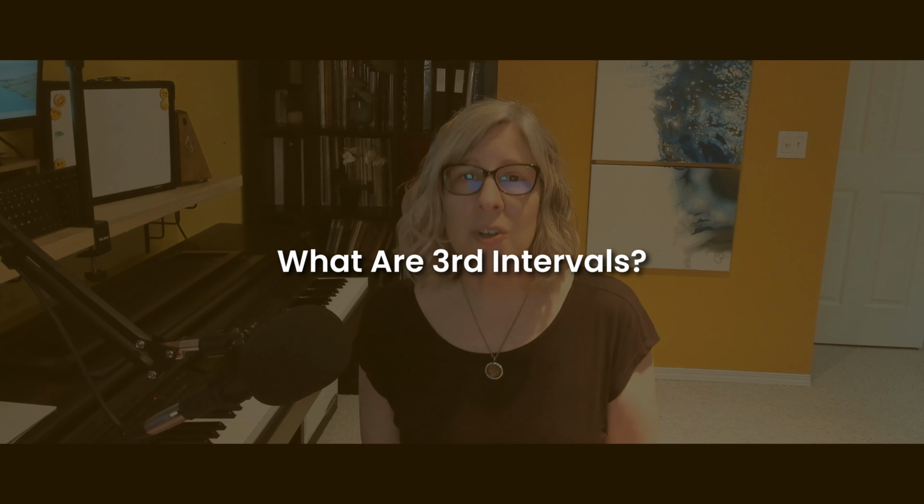Now, what are third intervals? We went from our minor second, which was our smallest possible interval on a piano. Major second, slightly larger. I think you can guess. Our minor third is going to be a little bit larger, and major third will be a little bit larger than that. Minor third, again, is our third smallest interval that we can have.